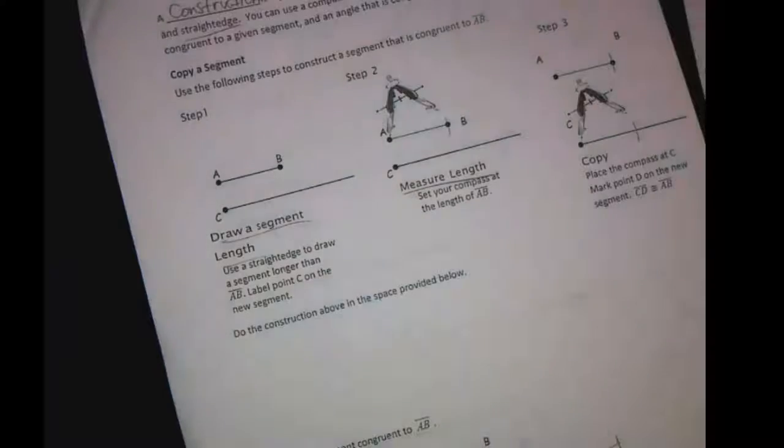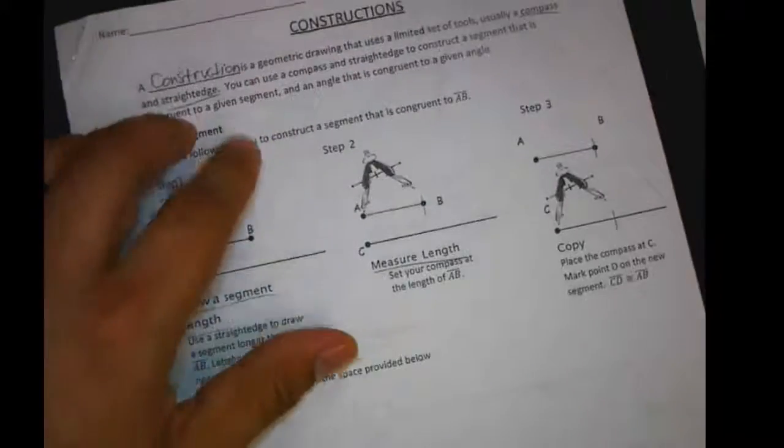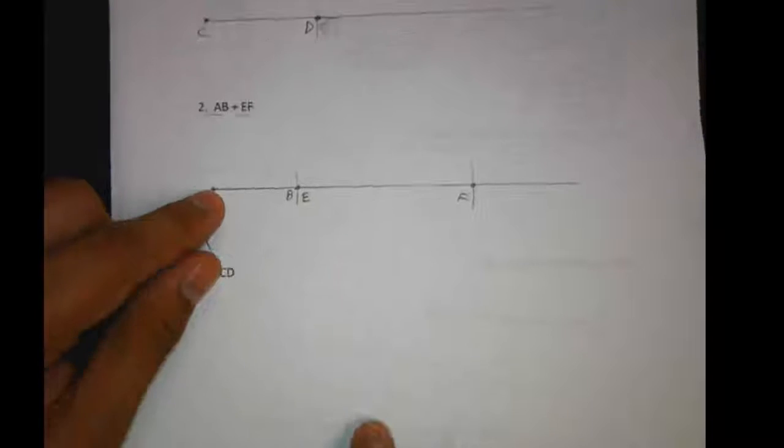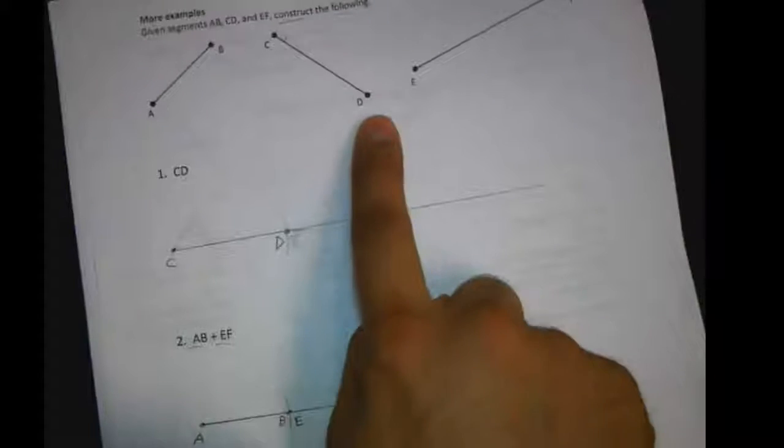So, on your notes, the front said this, constructions, right? We did this yesterday, and then we stopped right here, right? Now, real quick, 2CD, if you were trying to make segment 2CD, all you would do is measure CD up here and mark it twice on one line, okay? So I'm going to leave that either for you to do or not do, but you get the idea. We need to move on to the second page.